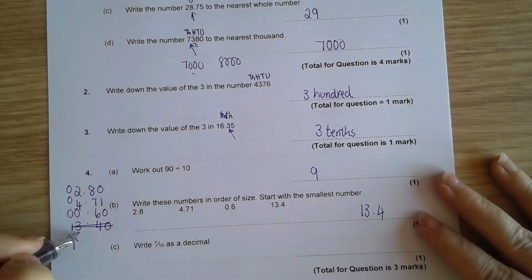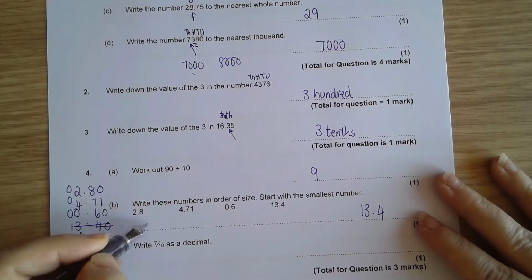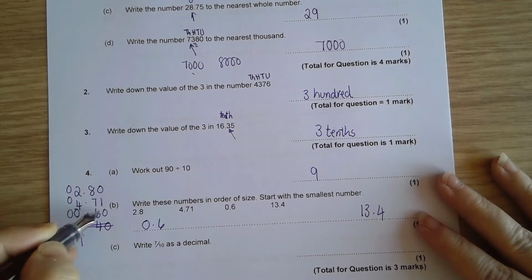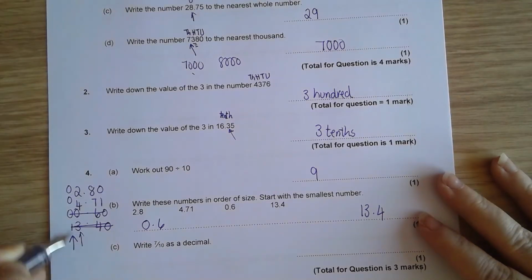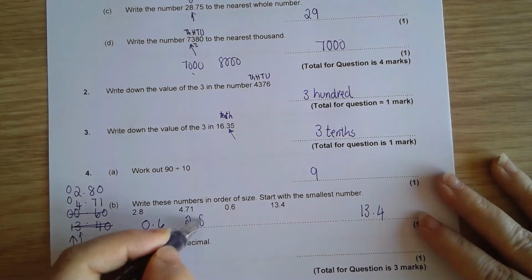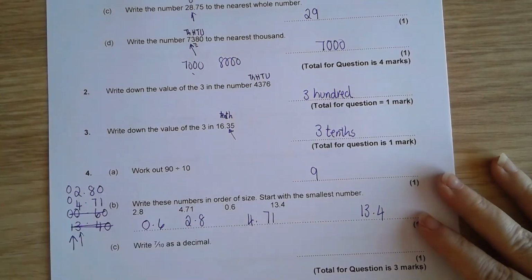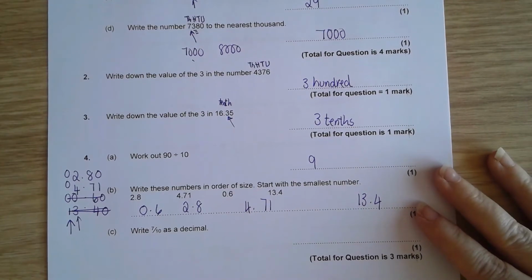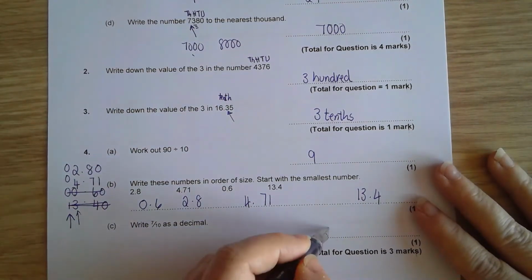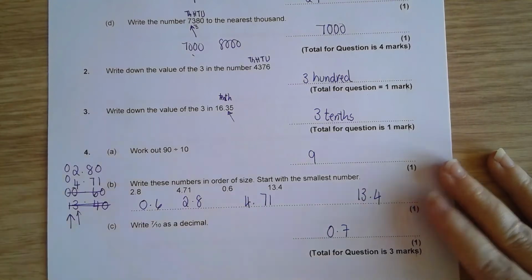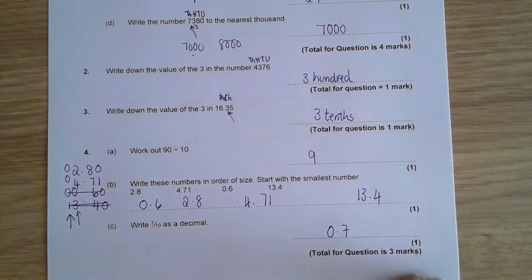Then I move on to the next column, and I can see the 0 is the smallest, so that goes at the beginning, and I cross it out once I've used it. Then comparing the next numbers, 2.8 is the next smallest, and then it is 4.71. Right, write 7 tenths as a decimal. Tenths is the first column after the decimal point, so it is 0.7.